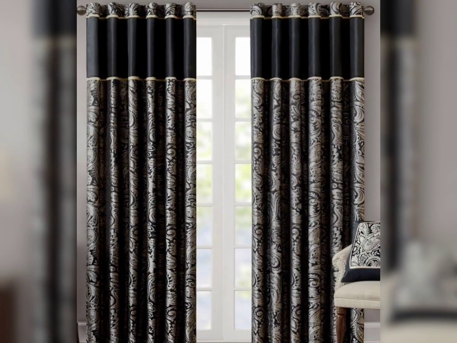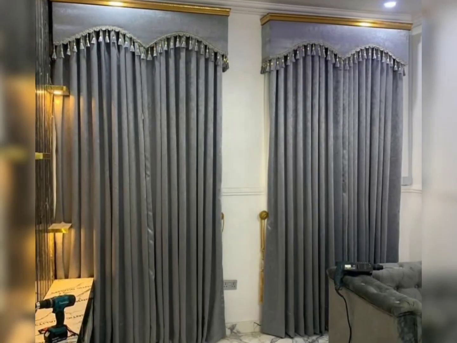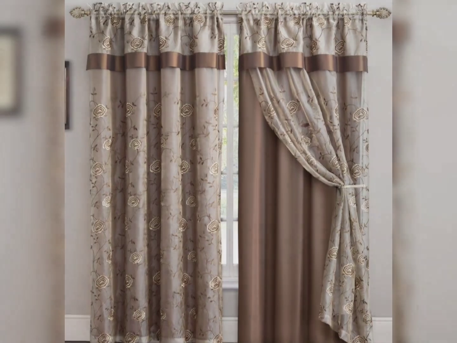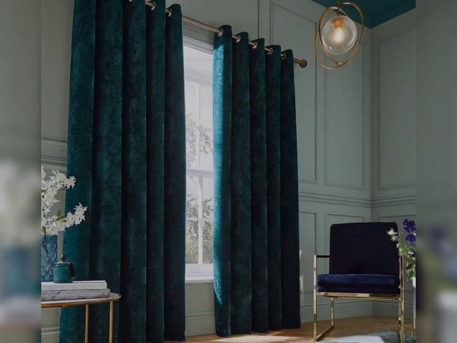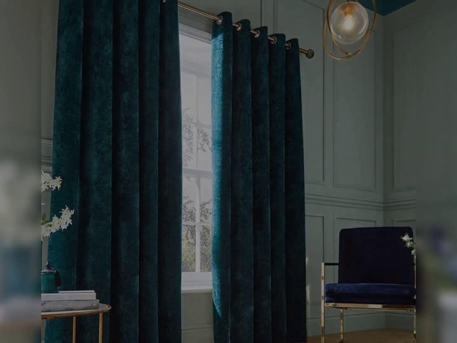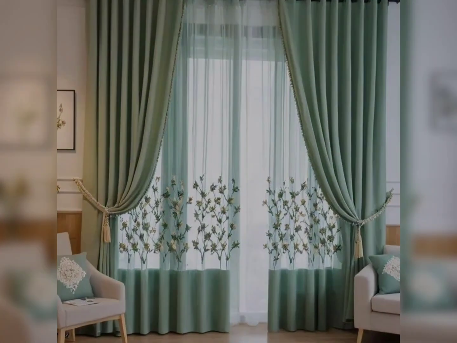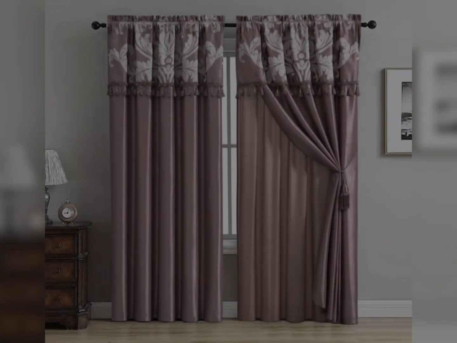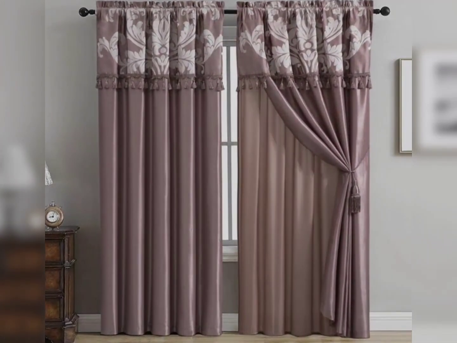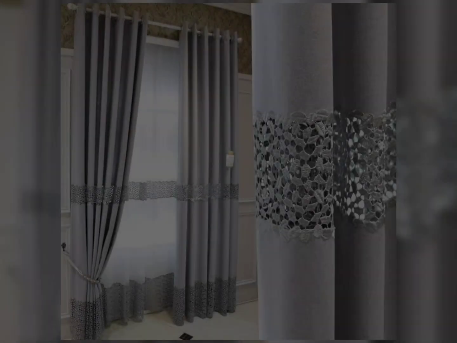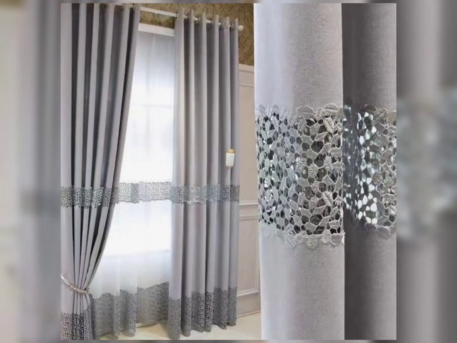Friends, now let's look at the types of curtain designs. Sheer curtains are lightweight, transparent fabric, best for living rooms, and they let in natural light. The price in India is 80 rupees per meter. Blackout curtains are thick fabric that blocks sunlight completely, ideal for bedrooms. The price in India is 300 rupees per panel. Eyelet curtains have rings on the top and are easy for sliding, modern and stylish. The price in India is 500 rupees per set.